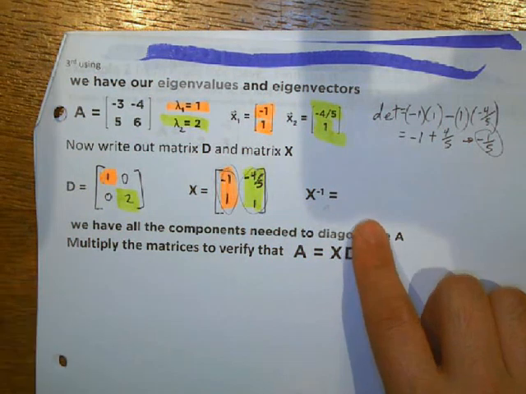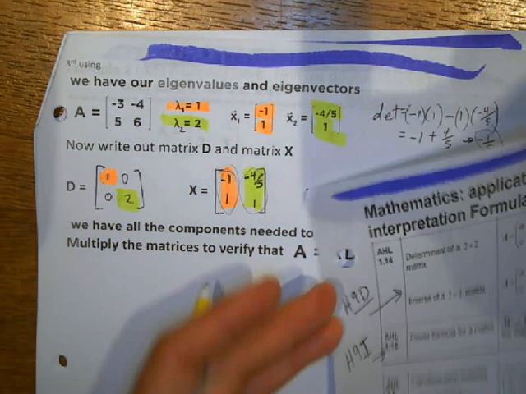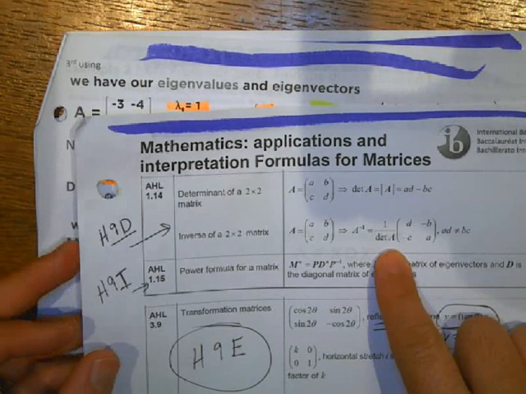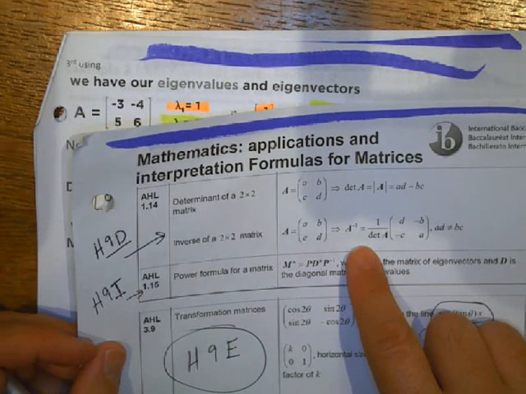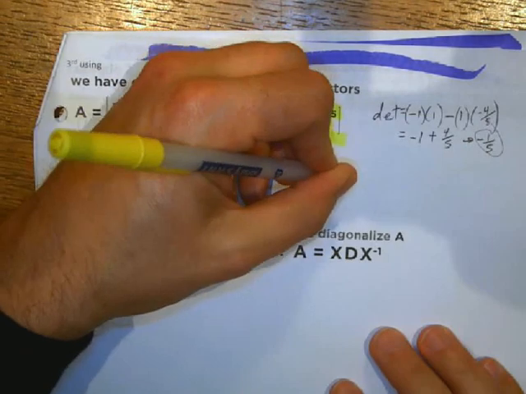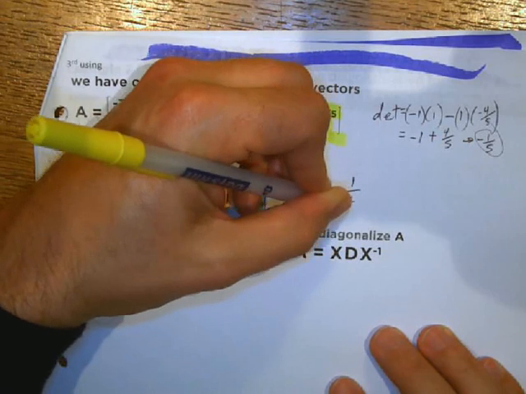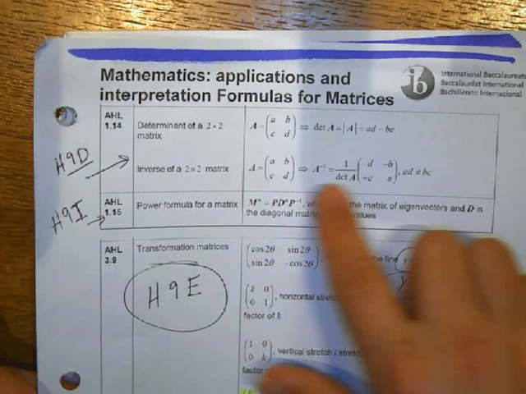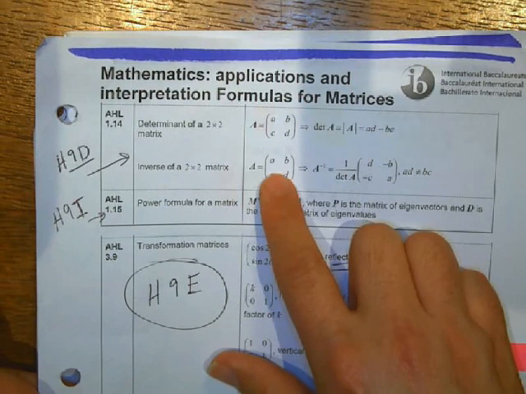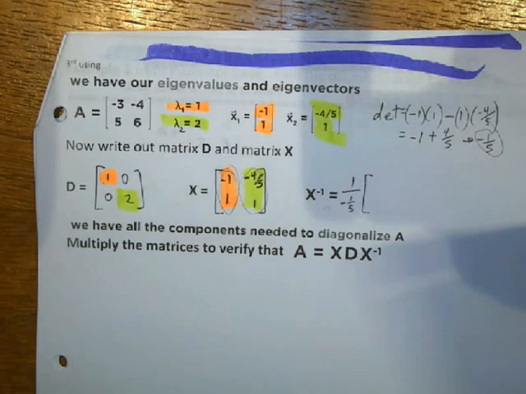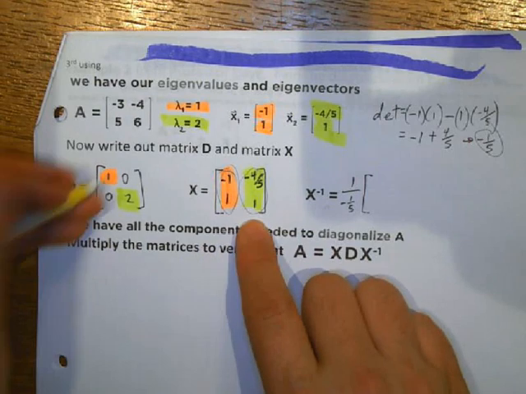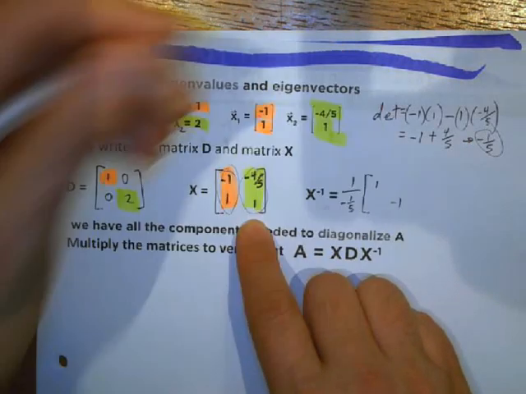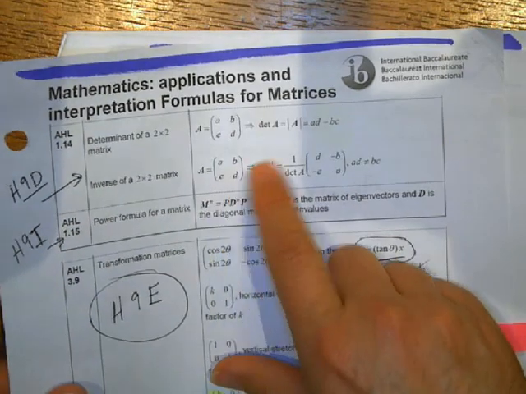And so using our formula sheet, when we're doing the inverse matrix, we have to do 1 over the determinant. So 1 divided by -1/5 times, and then the A and the D values here switch. So this -1 and the 1 switch, and then the C and the B here, they change signs.